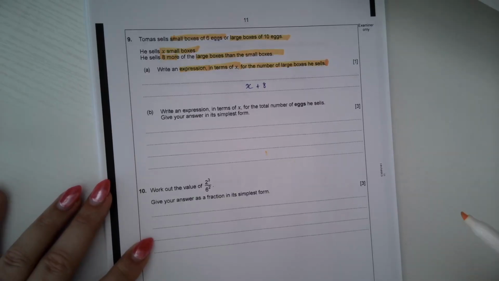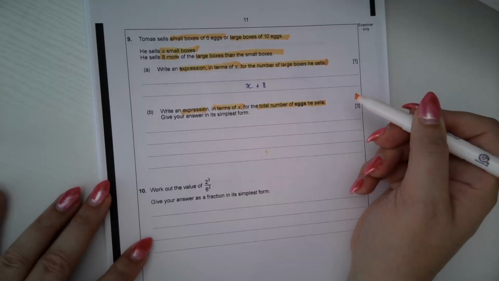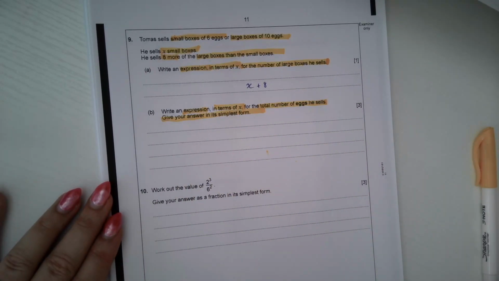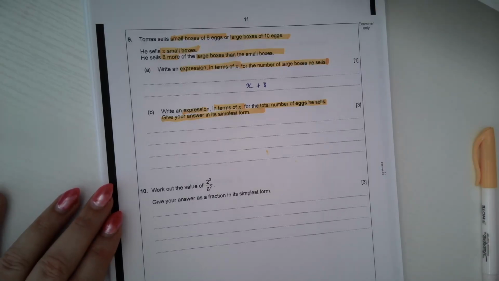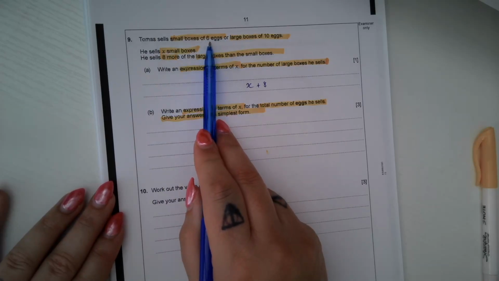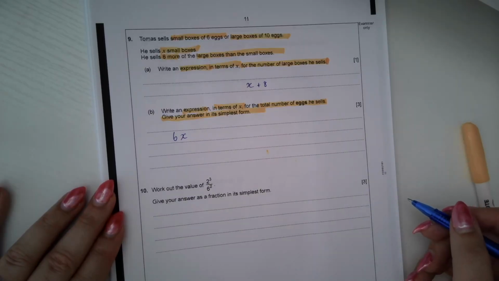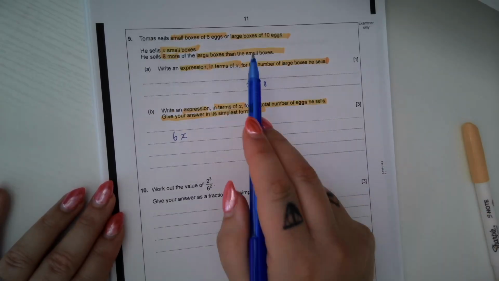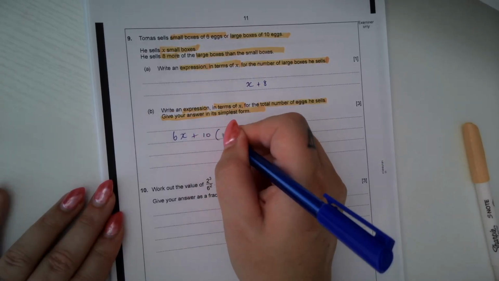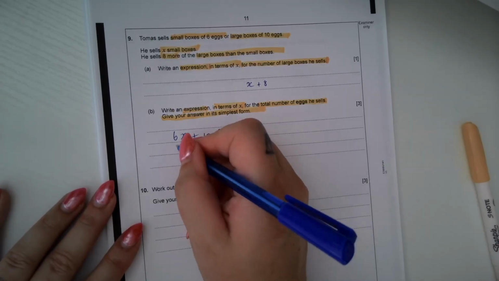Part B, write an expression in terms of X for the total number of eggs he sells. Give your answer in simplest form. Okay, so total number of eggs he sells. Those X small boxes have 6 eggs in each. So we have 6 times X from our small boxes. But then those large boxes have 10 eggs. So we're going to have to add this expression, but multiplied by how many eggs are in each of those boxes. So we have 6x.